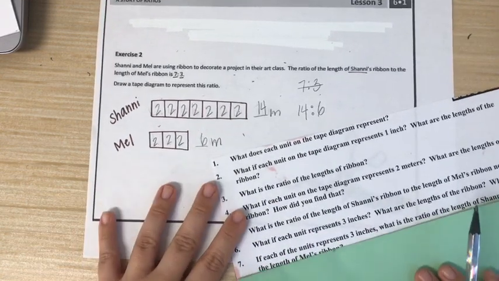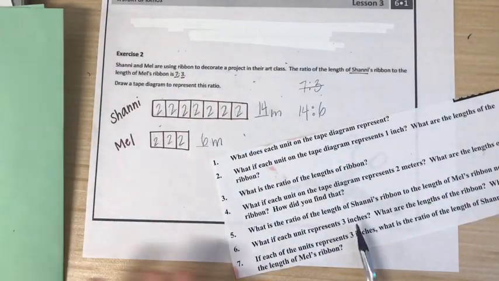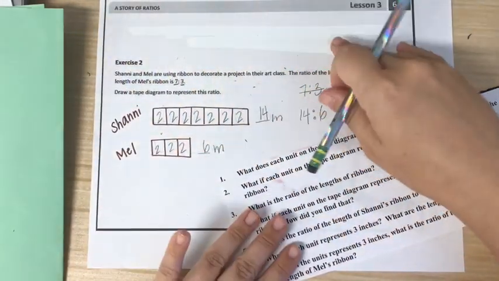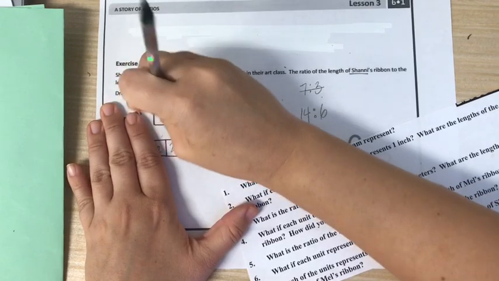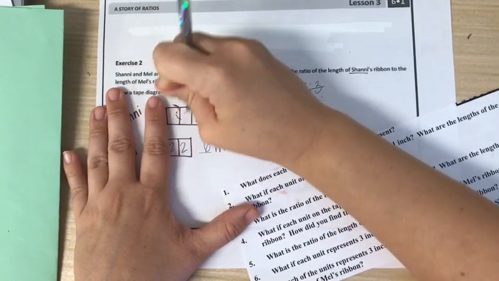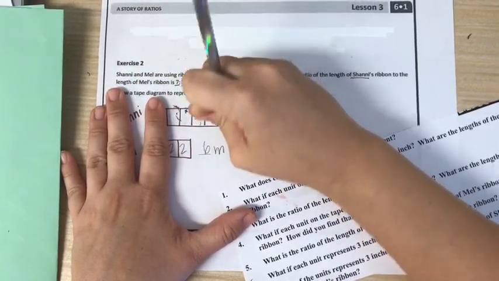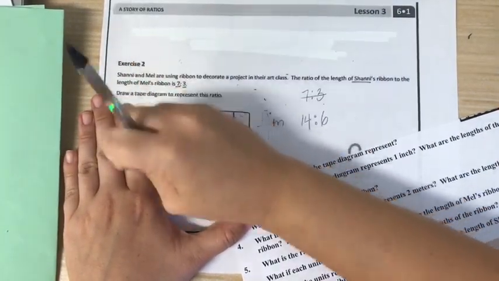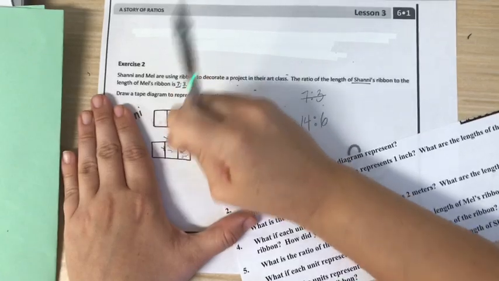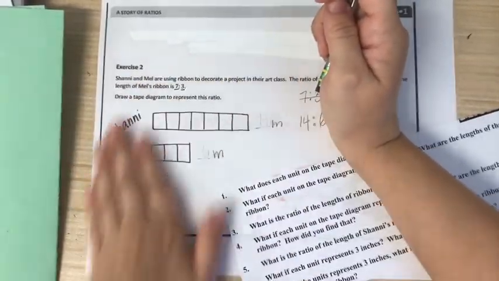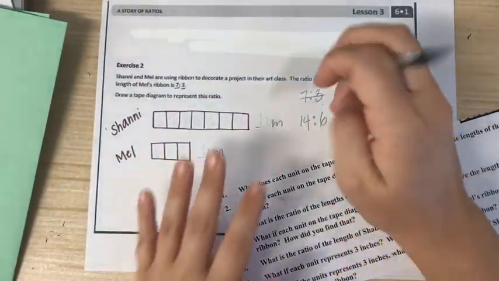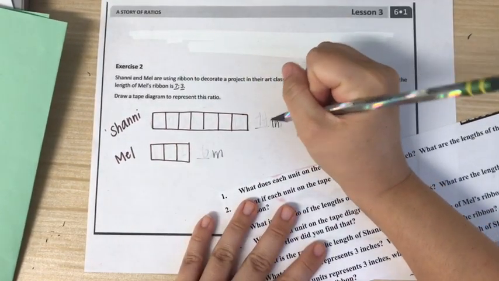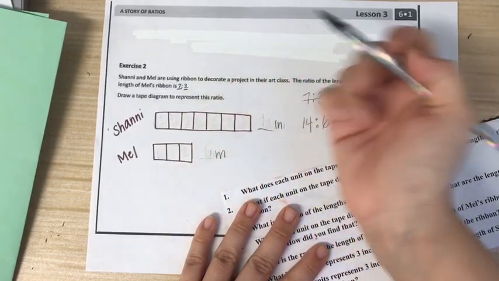Okay, I'm going to do one more example, if each unit represents 3 inches. So now instead of 2, we're going to do that one more time, but with each unit representing 3. All we're doing here is changing the value of each unit. If each unit were 3 inches, we're going to go back through. We're not working with meters anymore, we're working with inches. We're going to change the value to be 3.